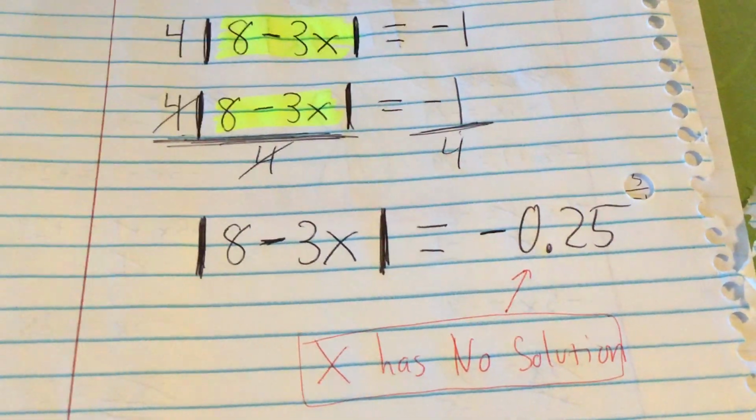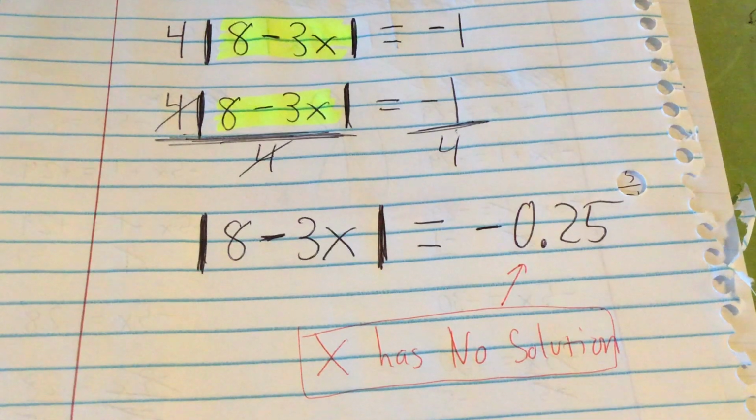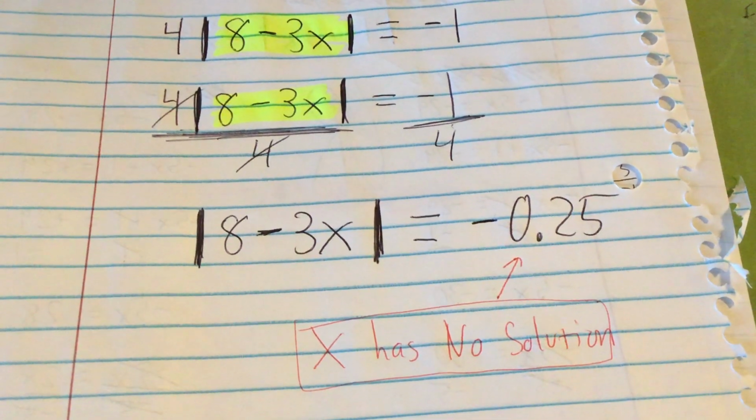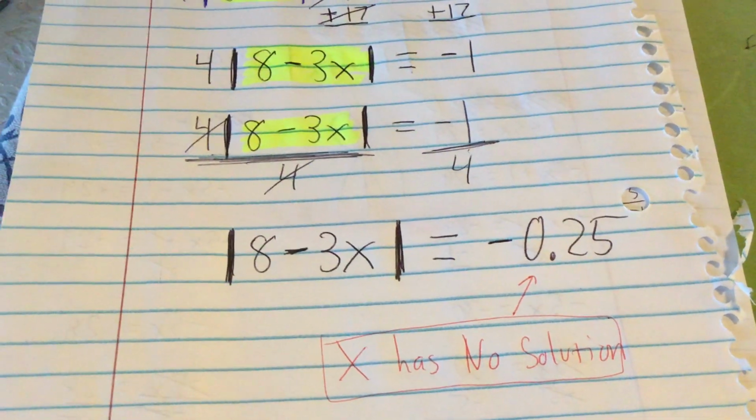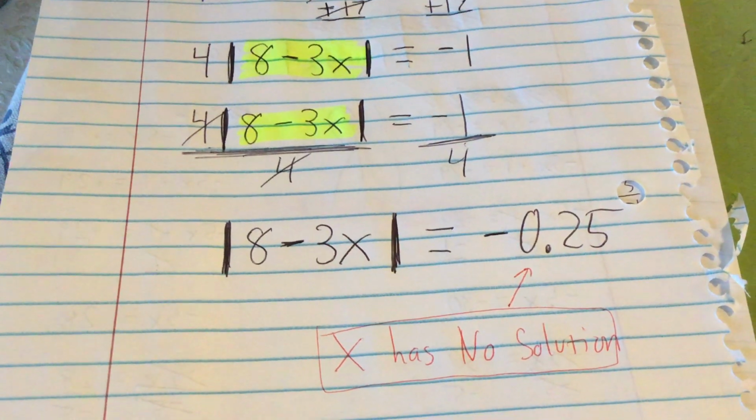All right, one more day of this, and then you guys will have a test on solving absolute value equations where you have to get the bars isolated first. And that test will be due Friday at 11:59 p.m.